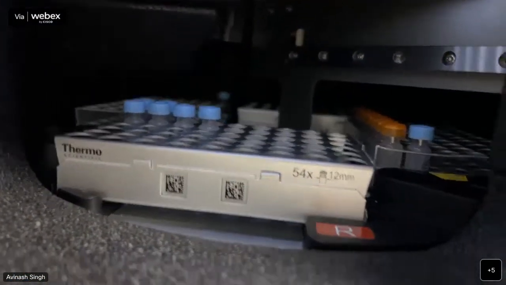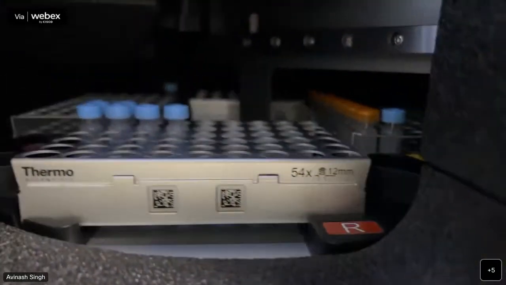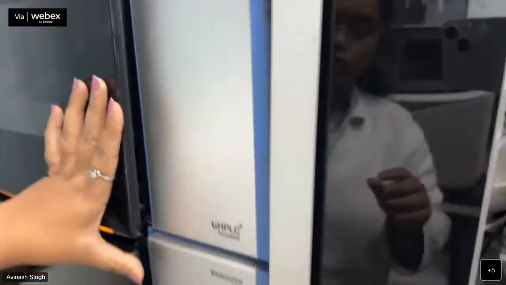After that, this is the autosampler, where we keep our samples. It has many trays, so we keep our samples here for analysis. After that comes the column compartment, so the sample comes to the column compartment. This is the column. Then from this column, the sample goes directly to the mass spectrometer. Here this is the voltage, so samples come directly from here to the mass spectrometer.